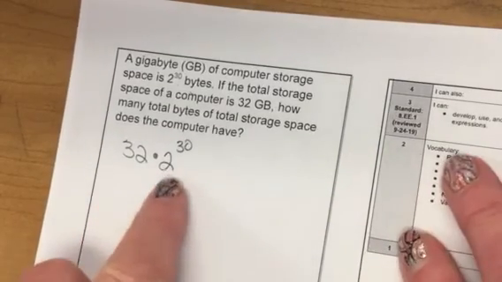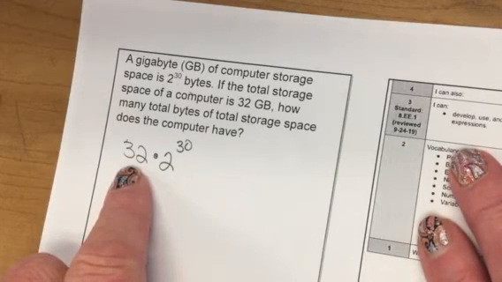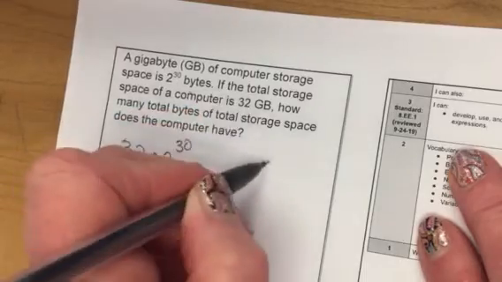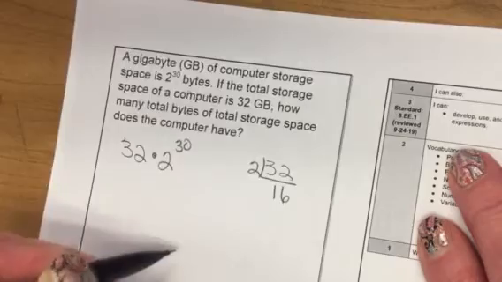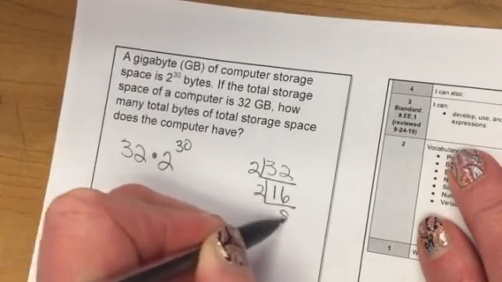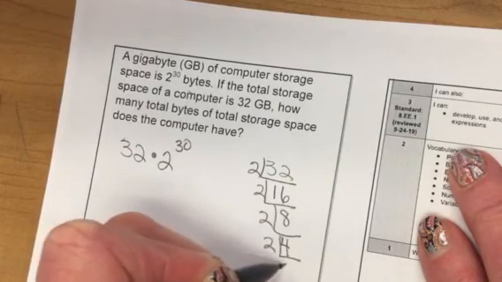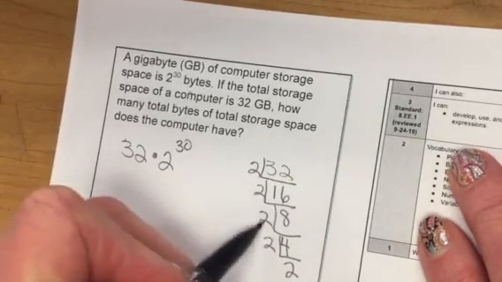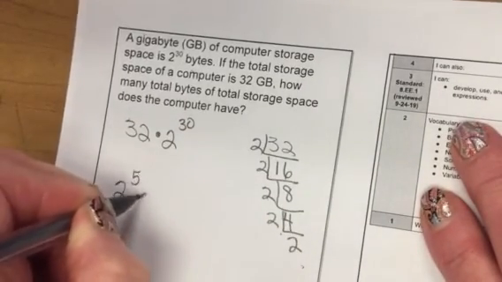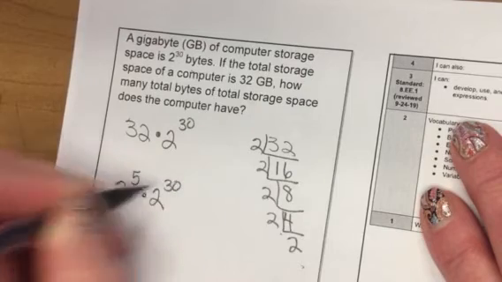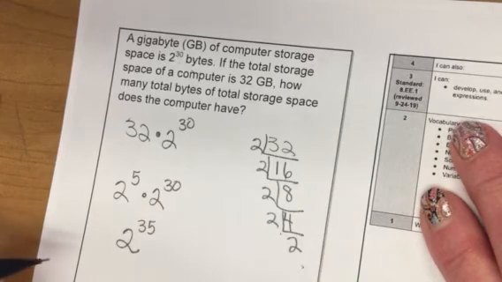Now, here's the trick. This is a power, this one isn't. But what do I know about 32? 2 times 16, 2 times 8, 2 times 4, 2 times 2. 32 is a power of 2. 2 to the 5th times 2 to the 30th, which would be 2 to the 35th power.